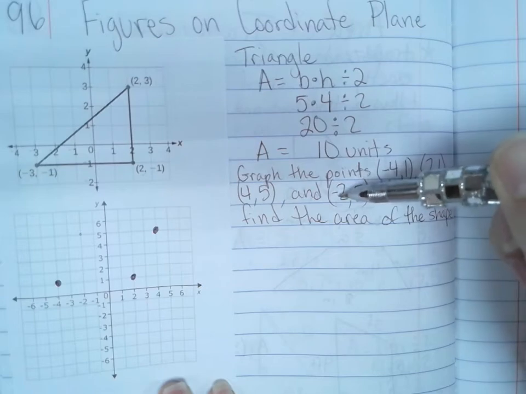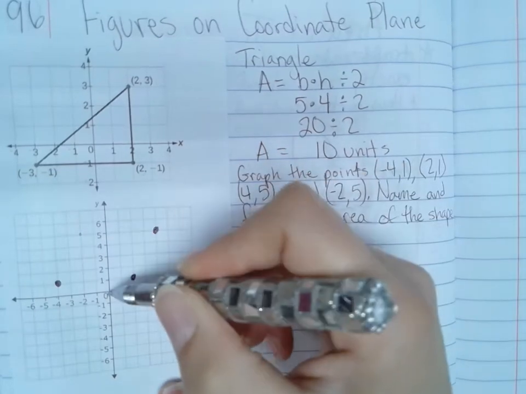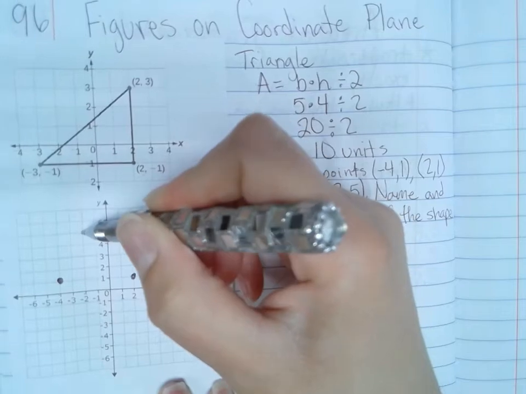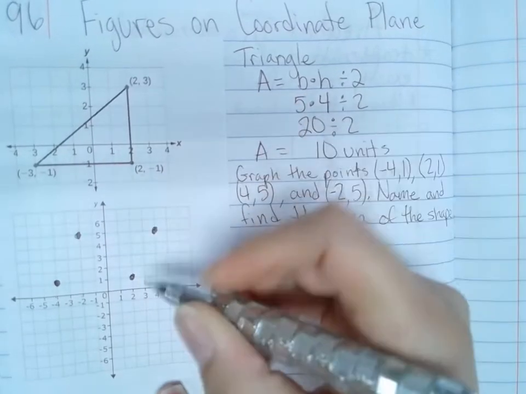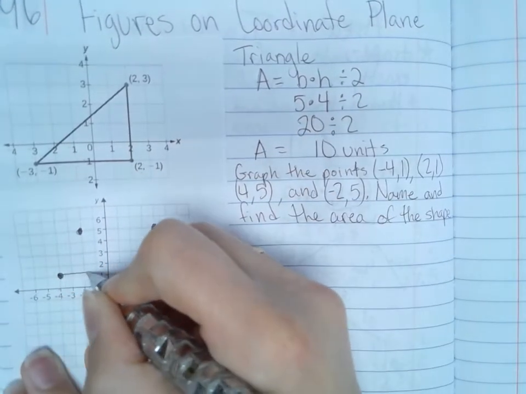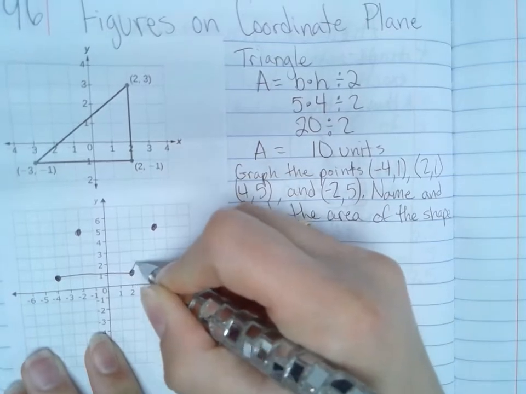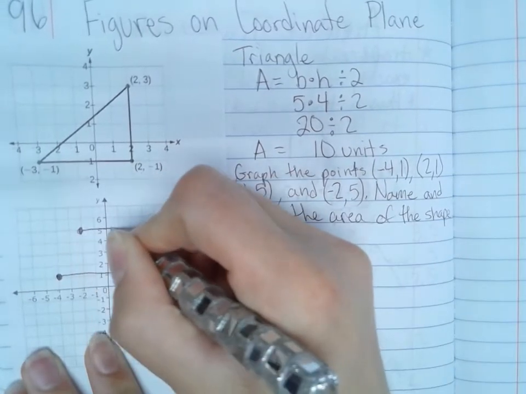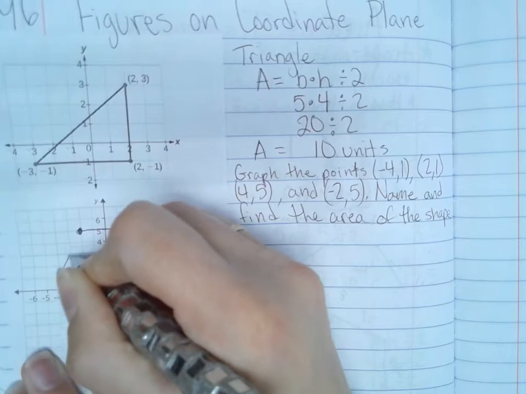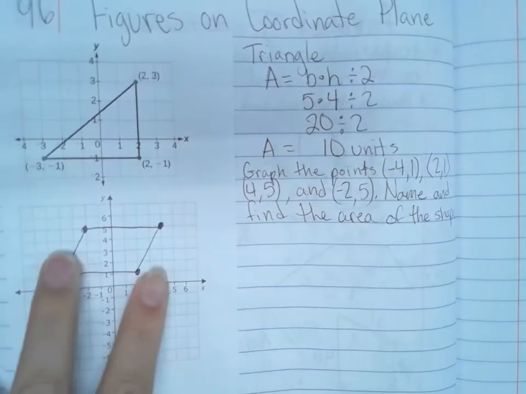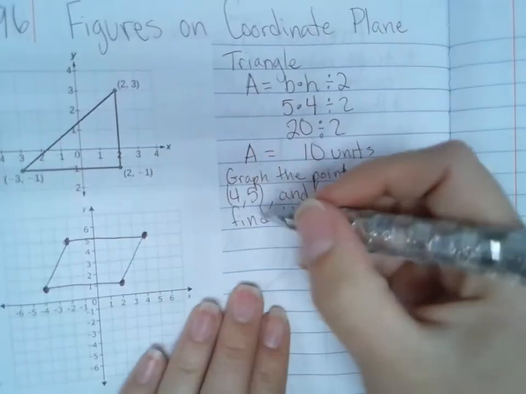And -2, 5, that means 2 to the left, 5 up. Now if we connect those points, we want to see what shape we've made. Looks like we have 2 sets of parallel sides, so it's a parallelogram.